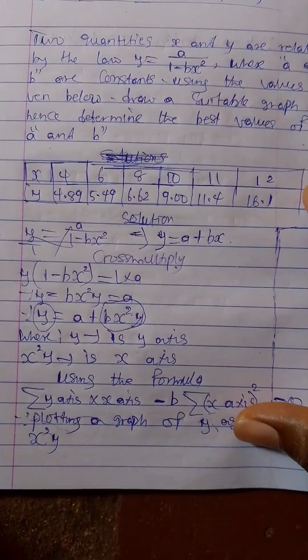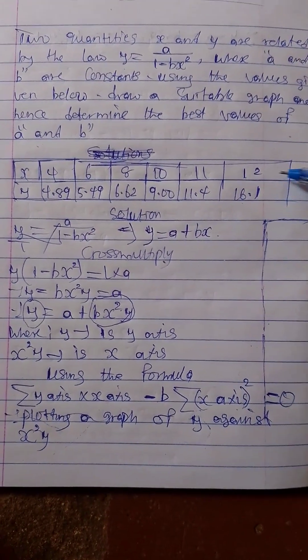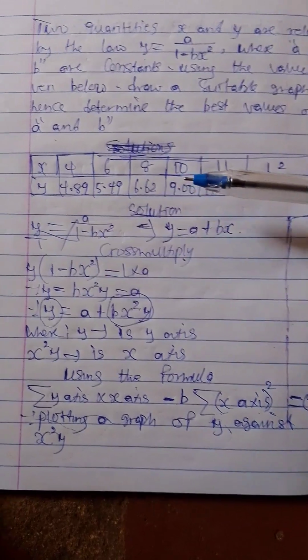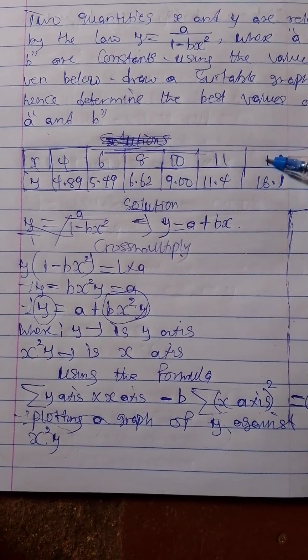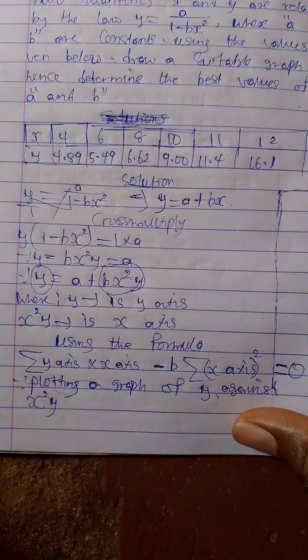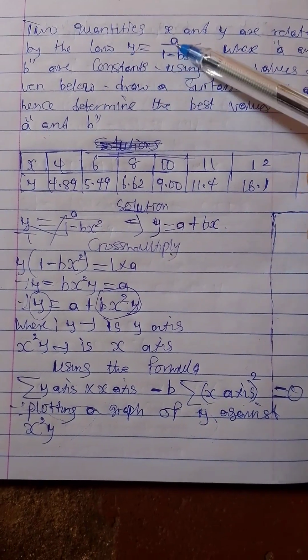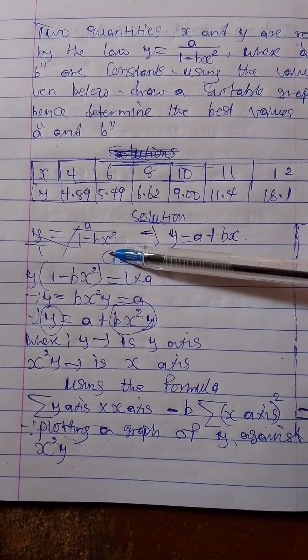Now, from this question, we are given the table, which contains the values for x and y. The values for x are 4, 6, 8, 10, 11, 12, and the values of y are below. Now, the solution: from the law given to us, y is equal to a over (1 minus bx) squared, right?